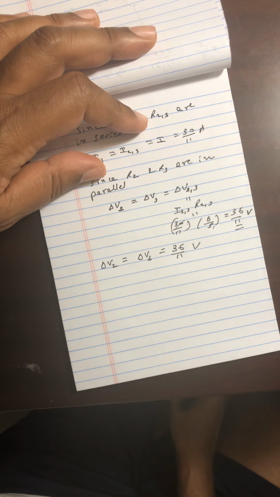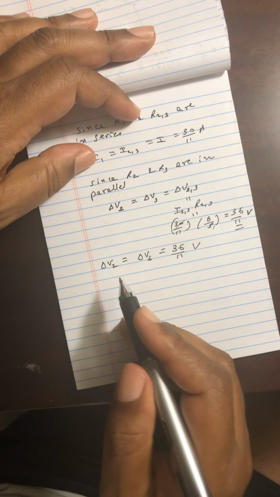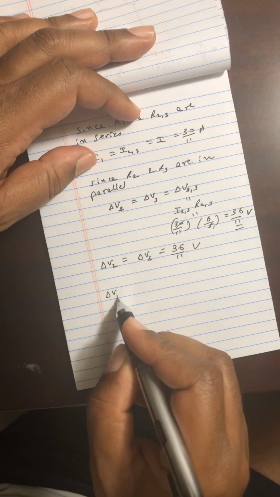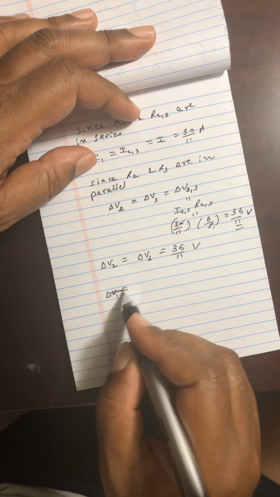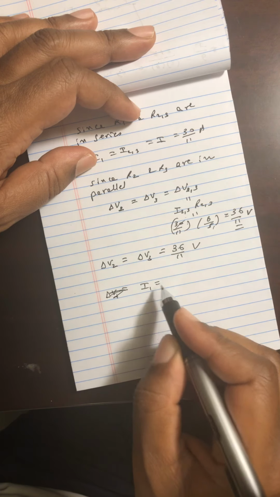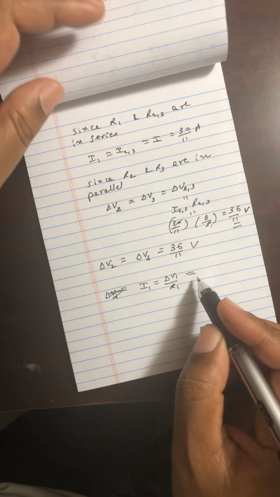So now we have the potential differences, so we can calculate the currents. Let's start with delta V1.